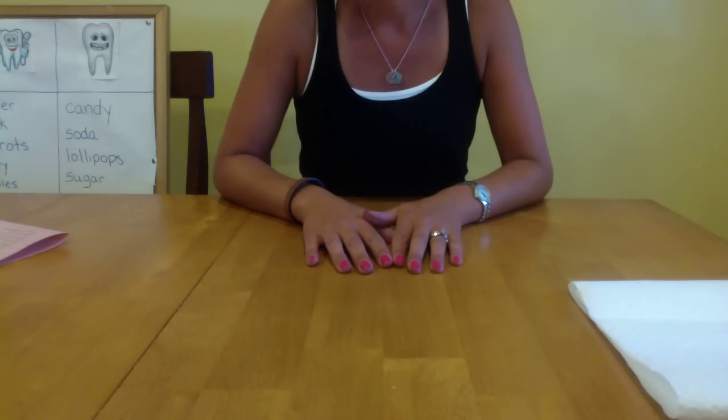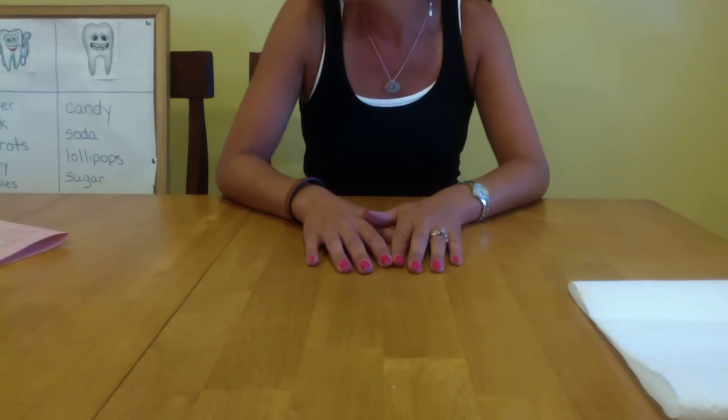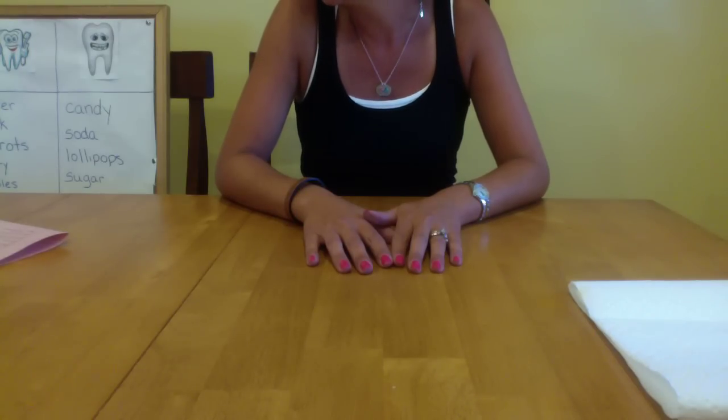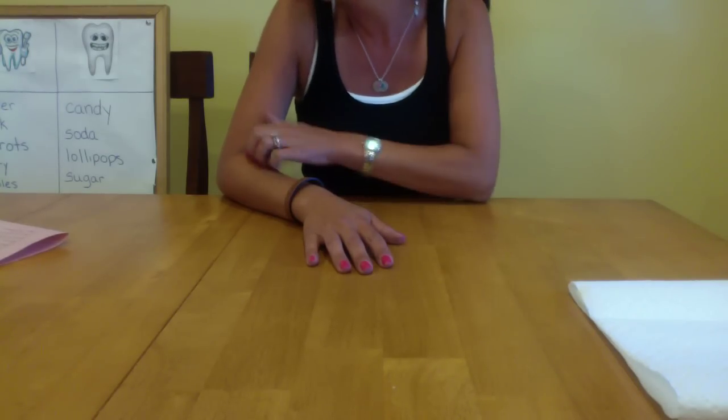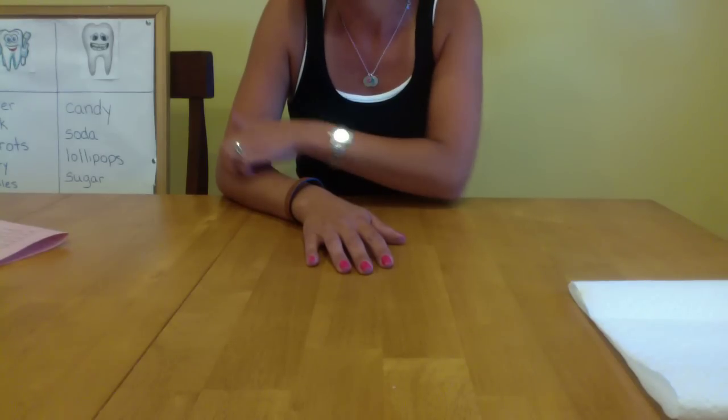The first day I would read a story to the class, anything on dental health. Some of the great stories are The Berenstain Bears Visit the Dentist. Another good one is Brush Your Teeth by Leslie McGuire, and that's a really cute pop-up book, so that works well too.